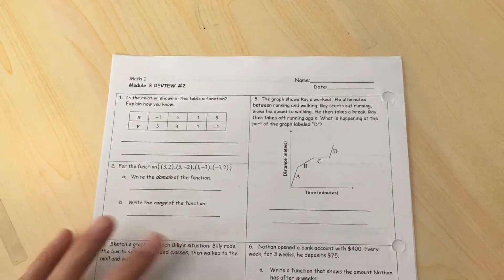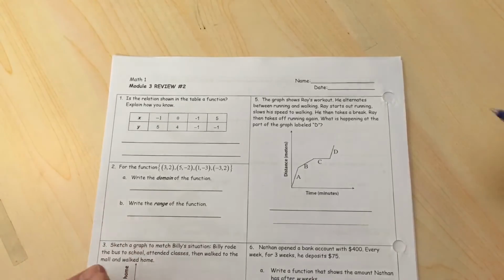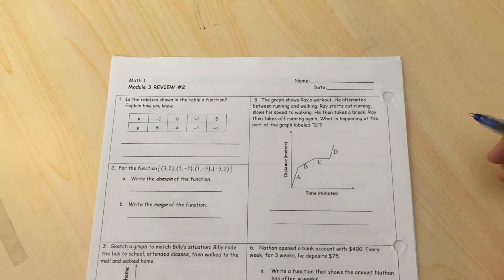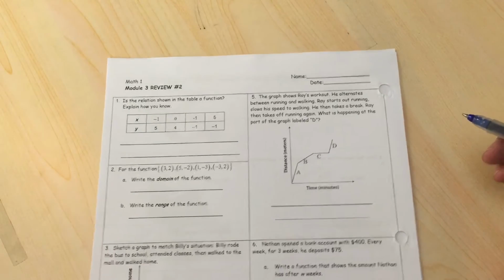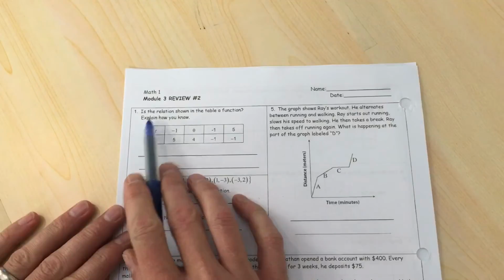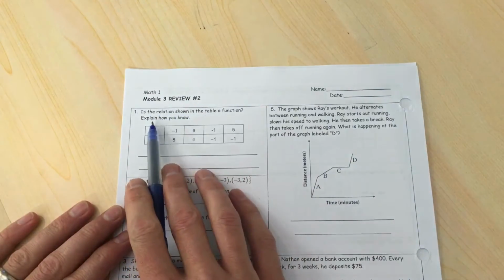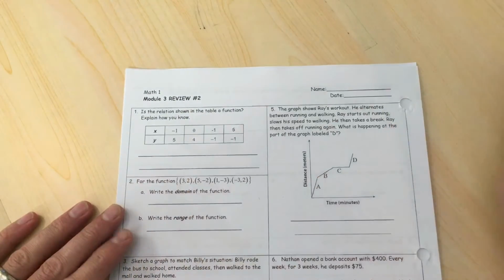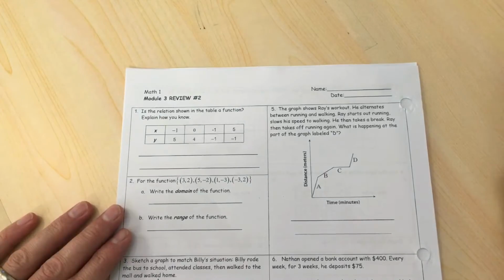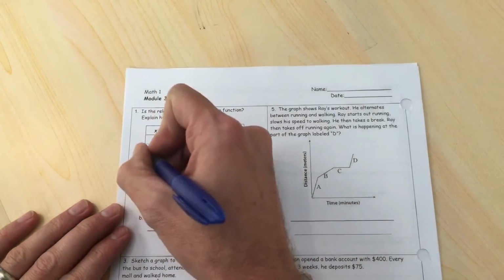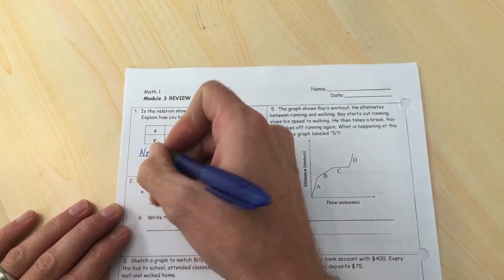So get ready because we're going to go through this pretty quick because you guys are coming in my class in about 15 minutes. So number one on your review, the relation shown in the table, is the relation shown in the table a function? Explain how you know. No, it is not.